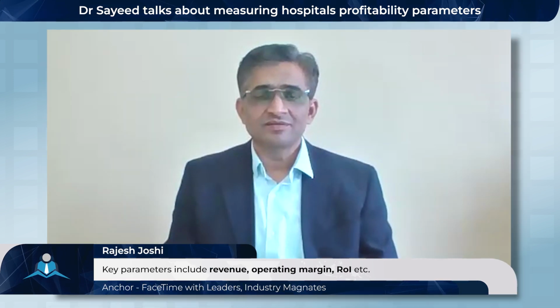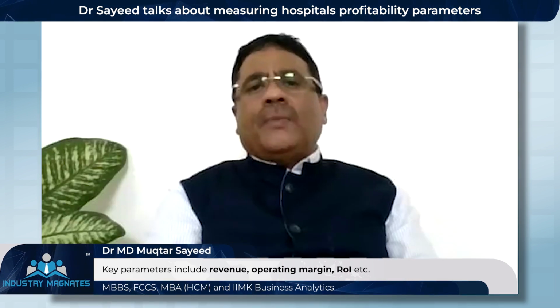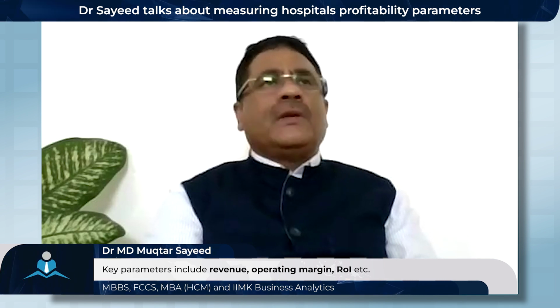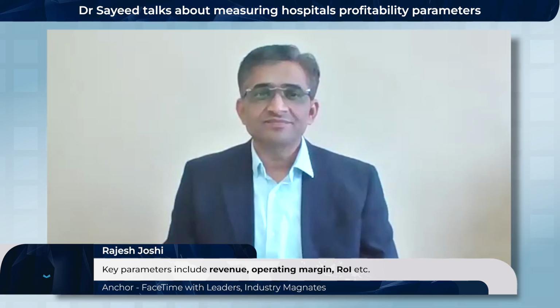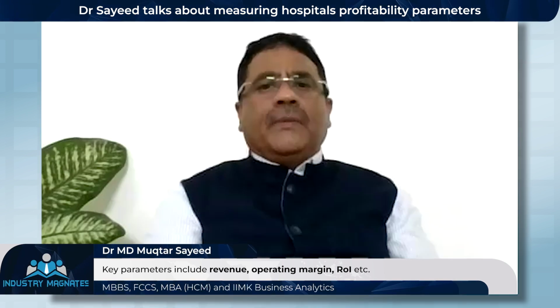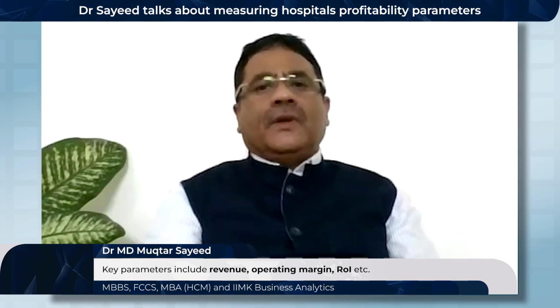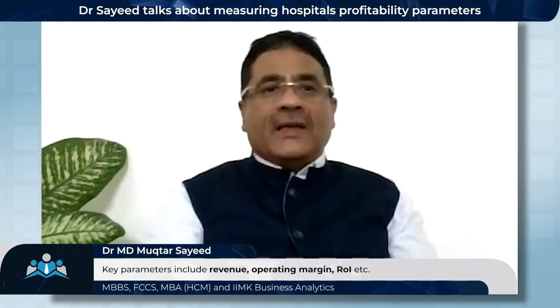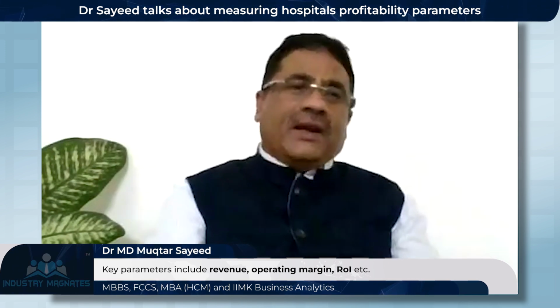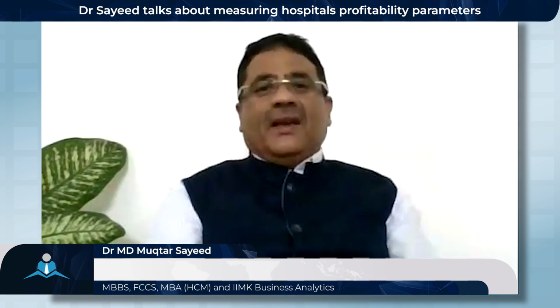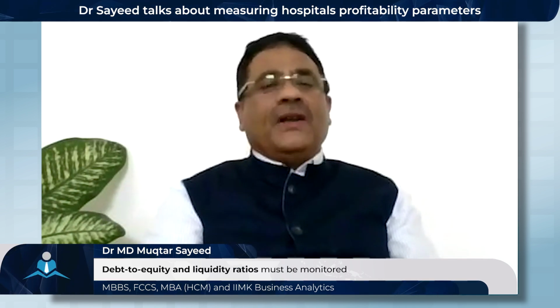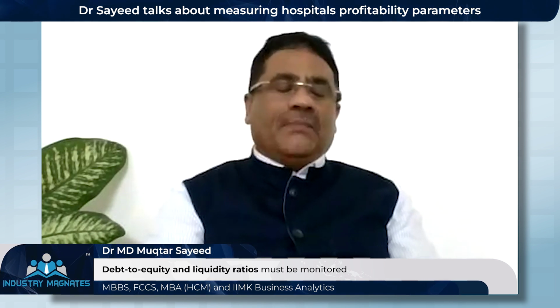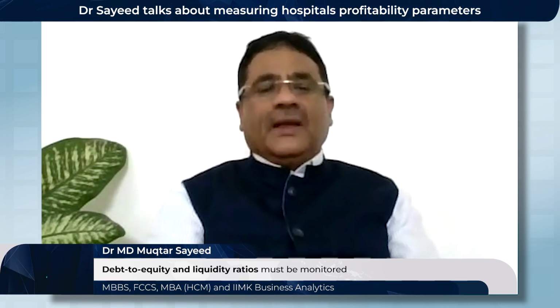There are different parameters to measure the financial performance of the hospital. I'll just name a few: revenue, operating margin, profit margin, return on assets, what we call return on investment, ROI, debt to equity ratio, liquidity ratio. These are the important things which we need to monitor in a hospital.